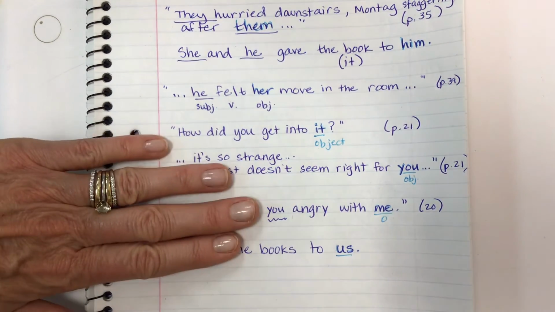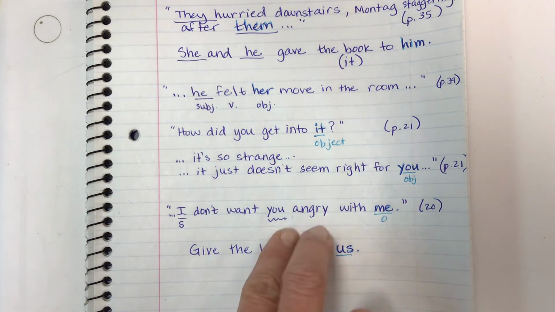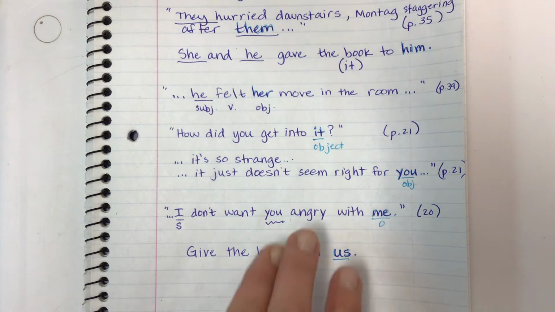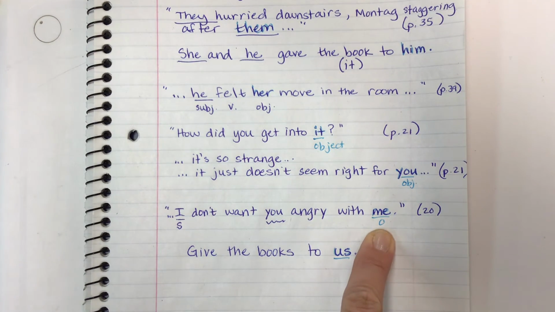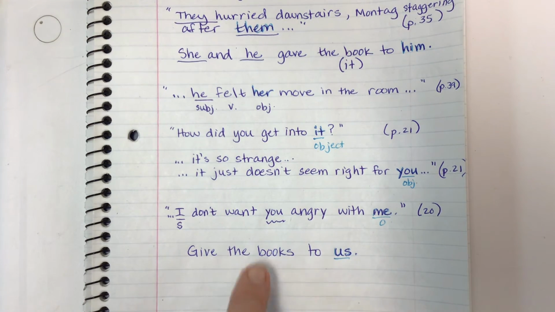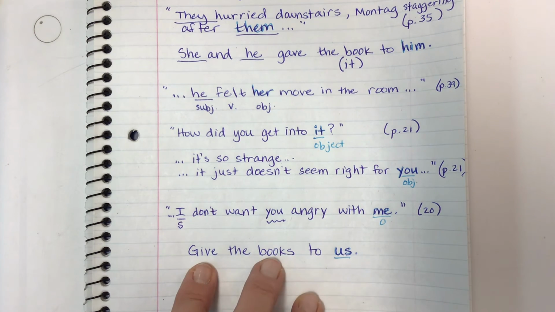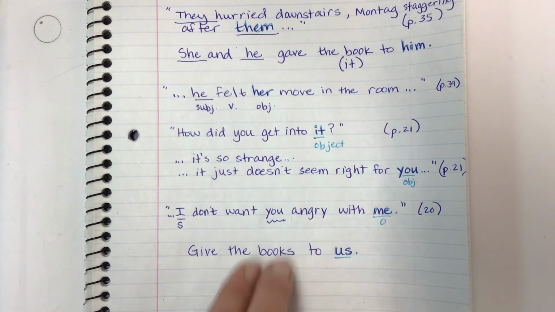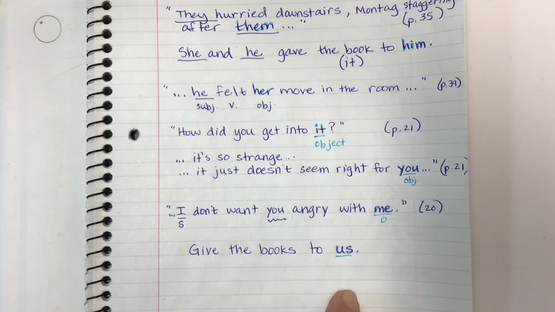You could also say, are you angry with me? Or you are angry with me, and that could be a subject. So when it's in the middle, it can be used either way. Me is the object, clearly. And in the last one, give the books to us. This is probably something I made up too. The books could be them: give them to us.